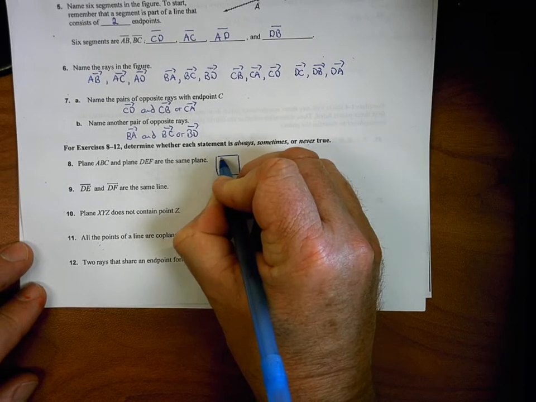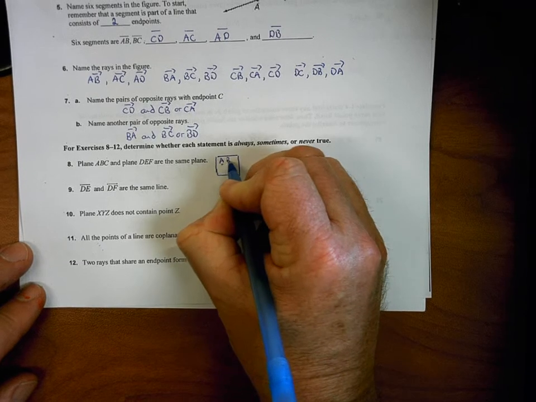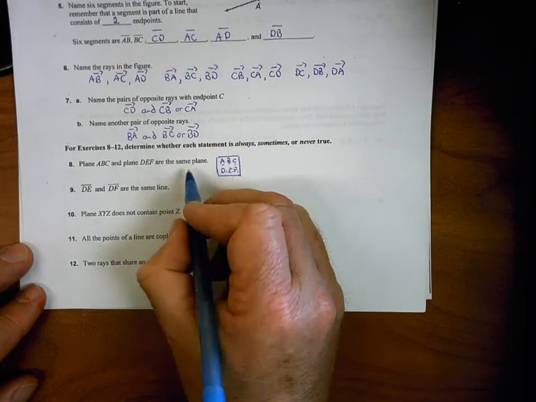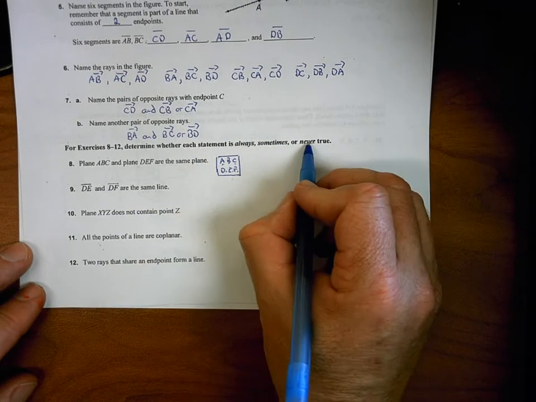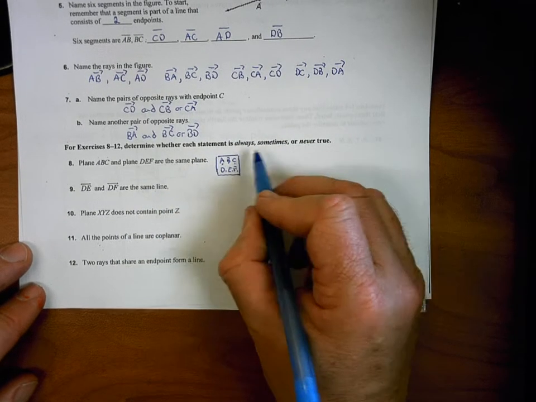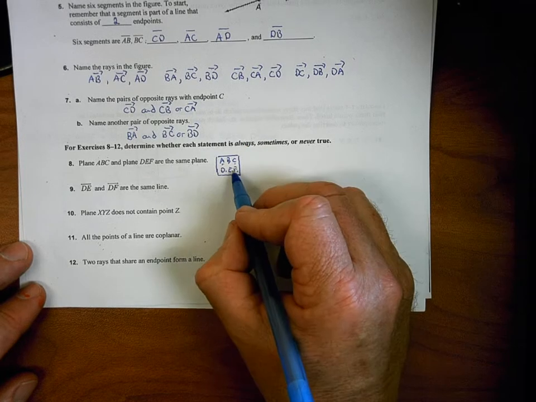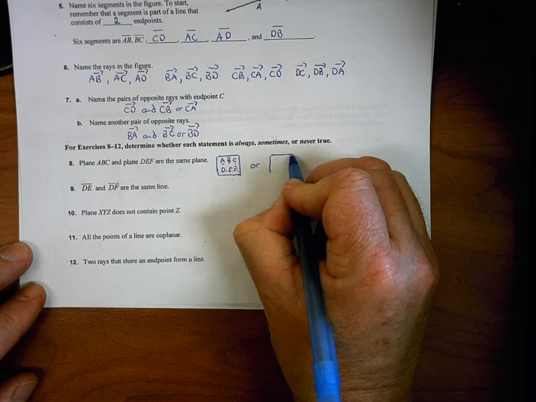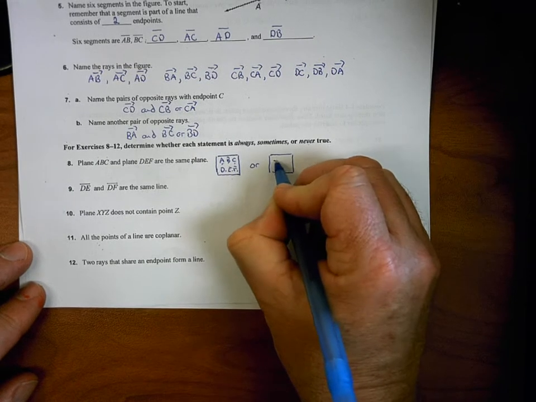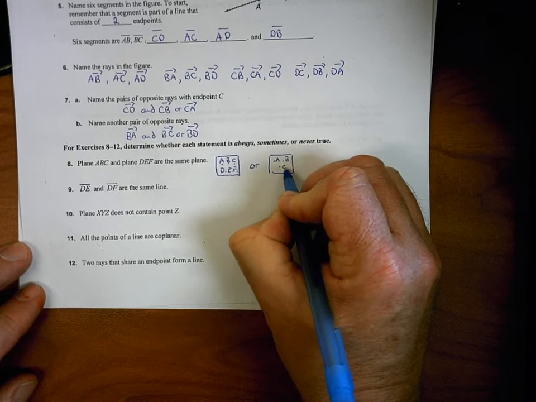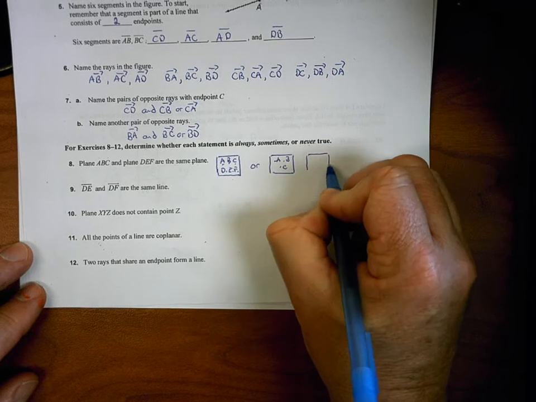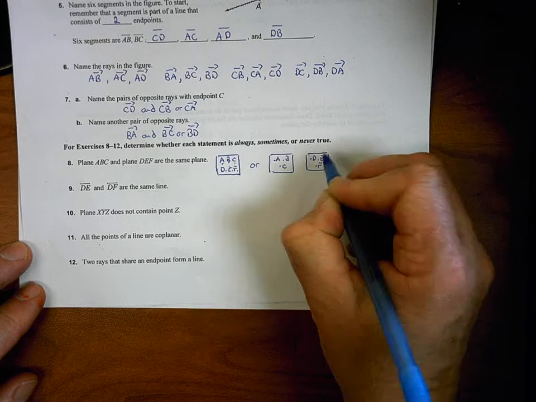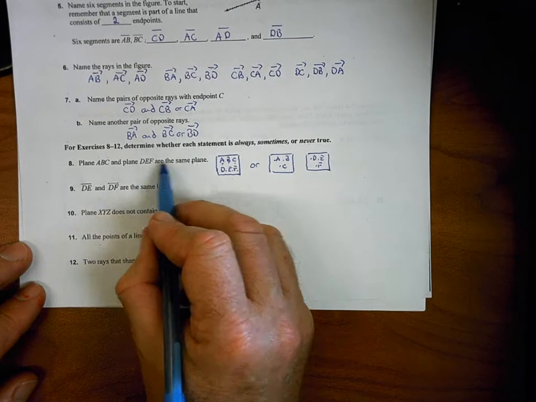So if I put all the points A, B, C, D, E, and F, they could all be on the same plane. So we know the answer is not never. All right, so we know it's going to be always or sometimes. Now we ask ourselves, is it possible that I could put ABC on one plane and DEF on a completely different plane? And you can see I can right here. So plane ABC and DEF are on the same plane.